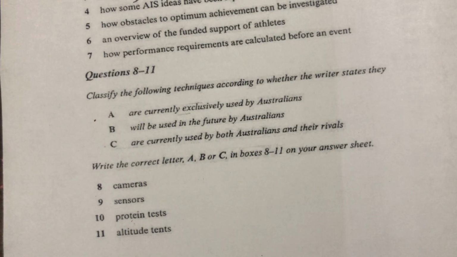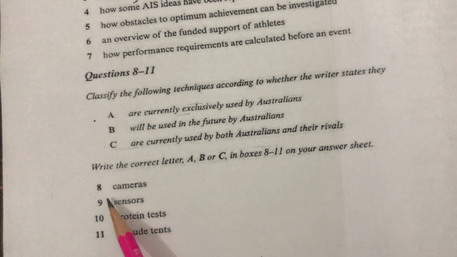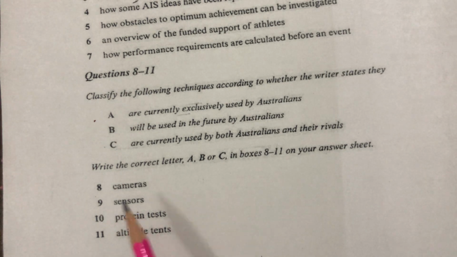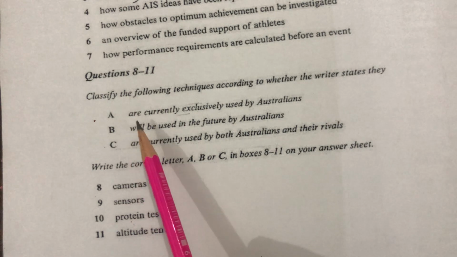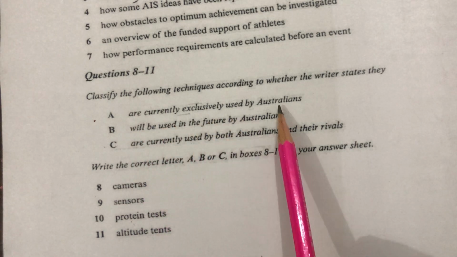So in this video we are going to solve from question number 8 to 11. Classify the following techniques according to whether the writer states they. So these are the three options A, B, C, and the questions are from 8 to 11. So option A is are currently exclusively used by Australians.